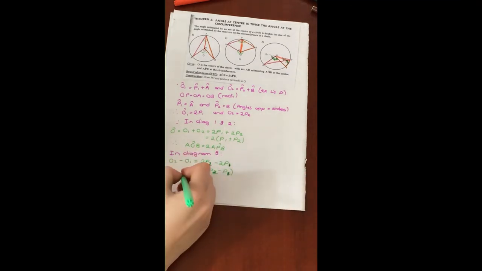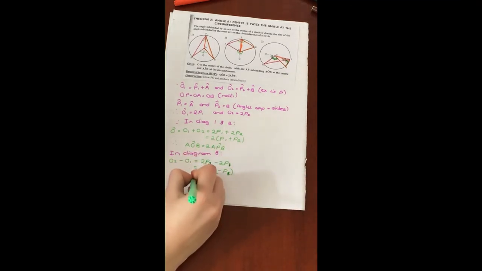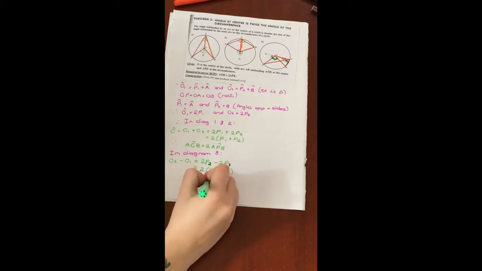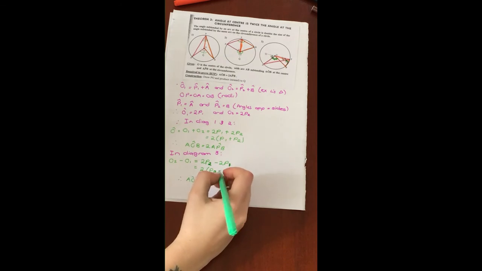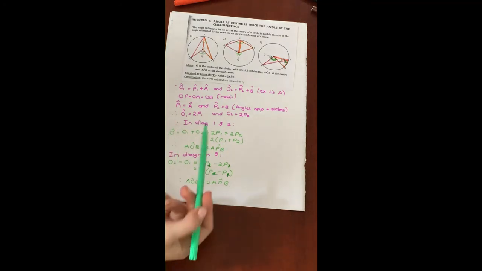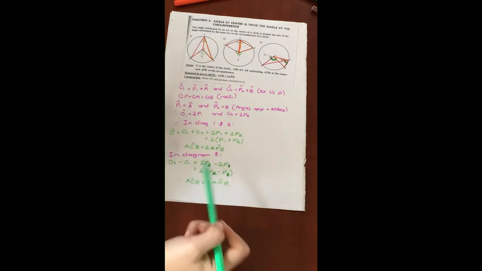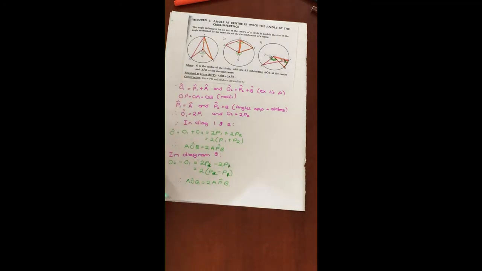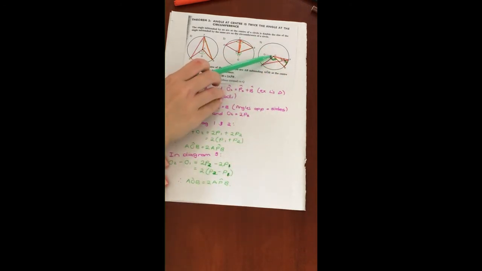So again, I can write, therefore, AOB is equal to 2APB, and that is proven. So just make sure when you're using this for diagrams 1 and 2, you add them, and for diagram 3 you must subtract, because it's a little bit different, and you'll notice that when you look over there.